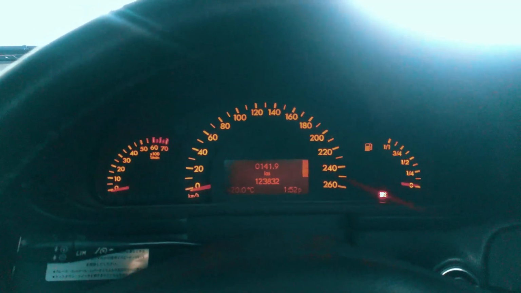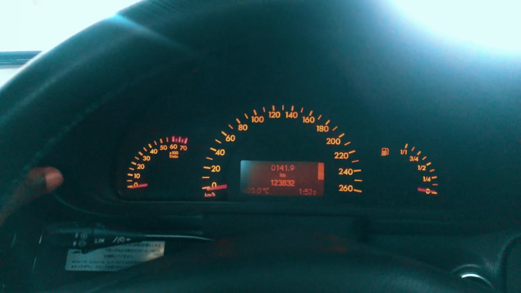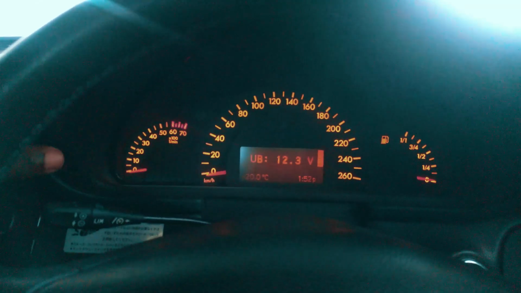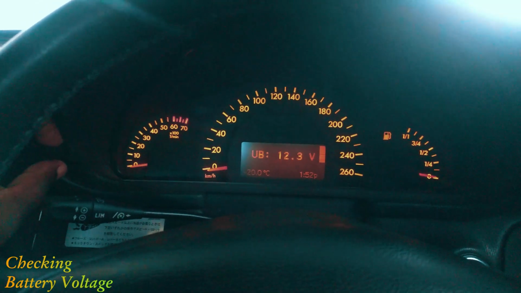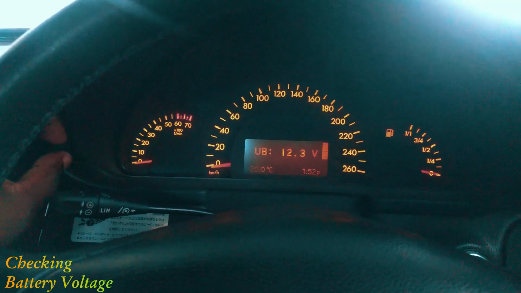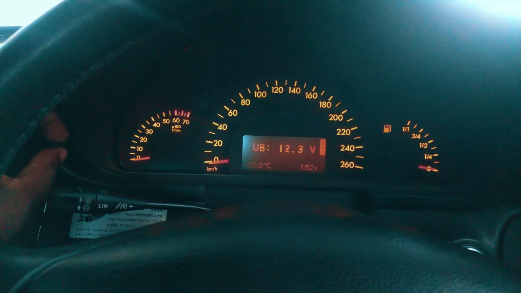To check the battery voltage, press the little button on the left side of the steering 3 times until you hear a beeping sound. Once that has happened, you'll just see the battery voltage indicated on the dashboard.